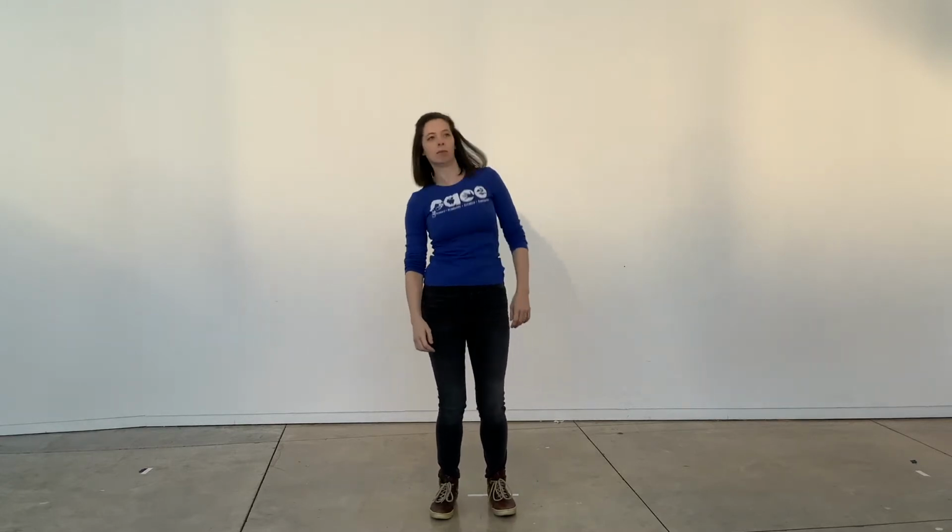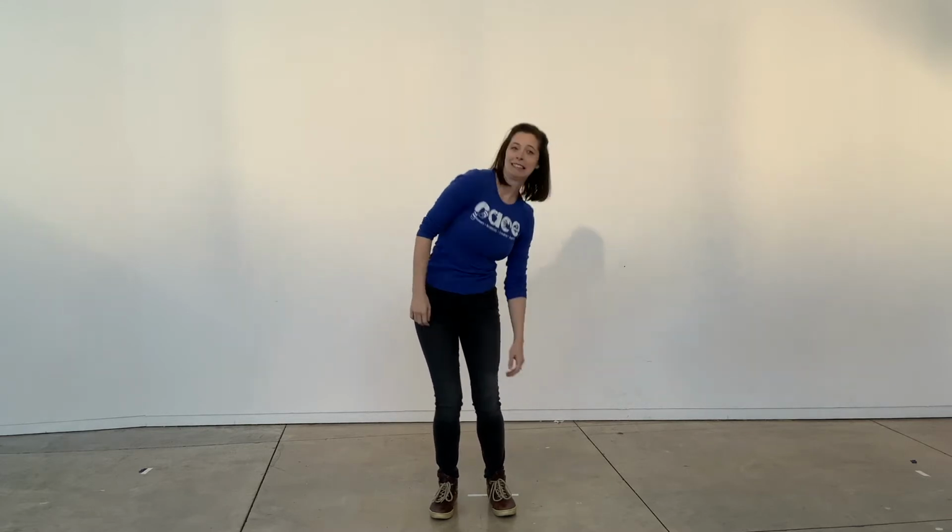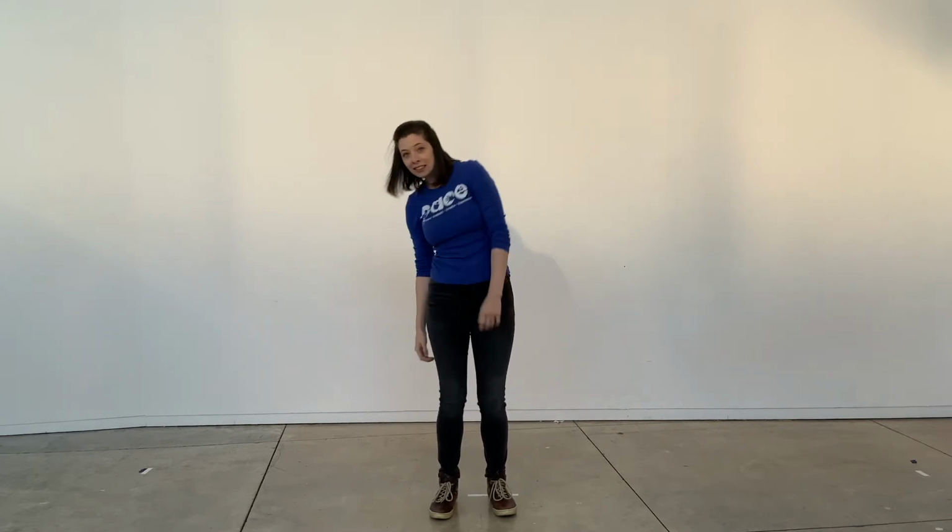Now, let's wiggle our tummy at a very fast speed. Ready, go. Stand tall. Very good. We're going to think of one more non-locomotor movement to examine speed. Do you have one?